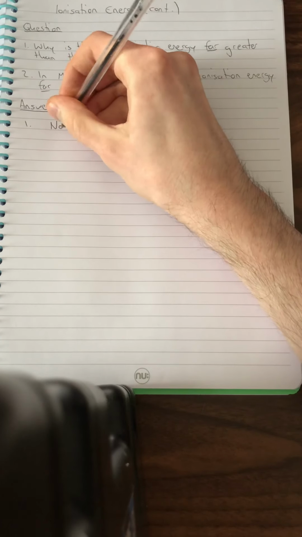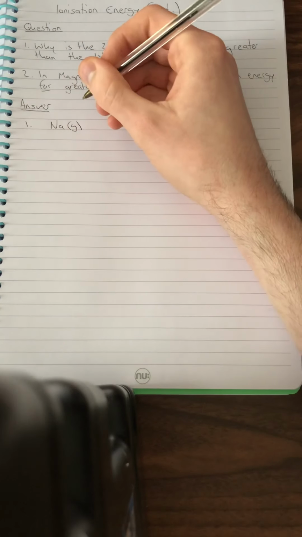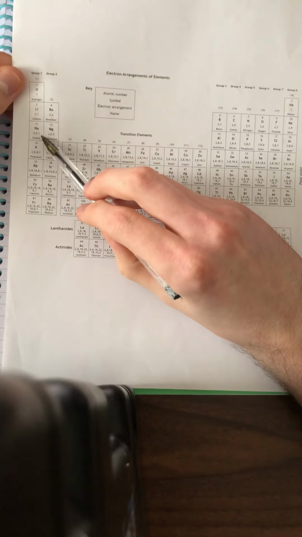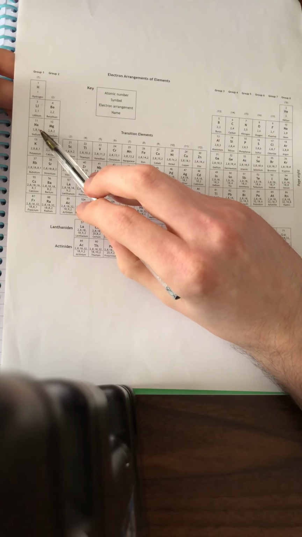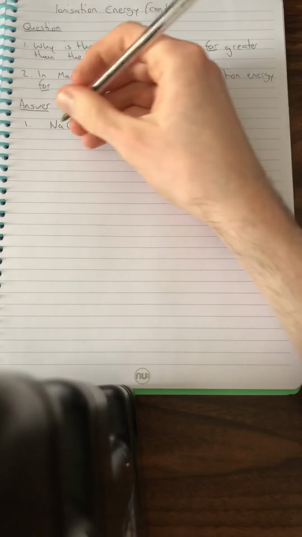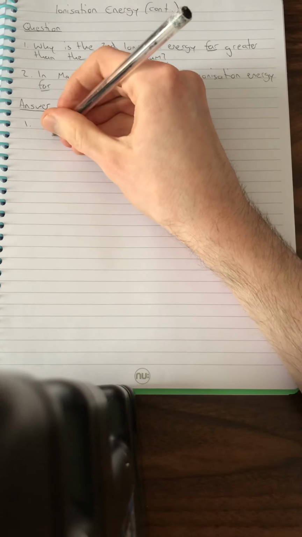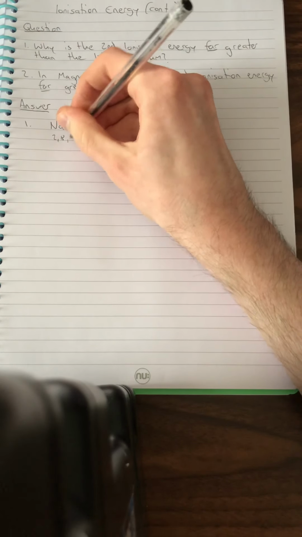If we just go for sodium, a sodium atom, if we look at our data book, the sodium electron arrangement is 281. So we'll write that there, 281.